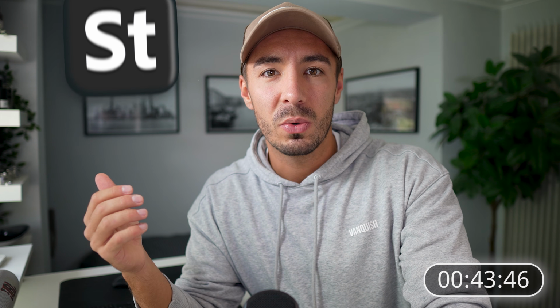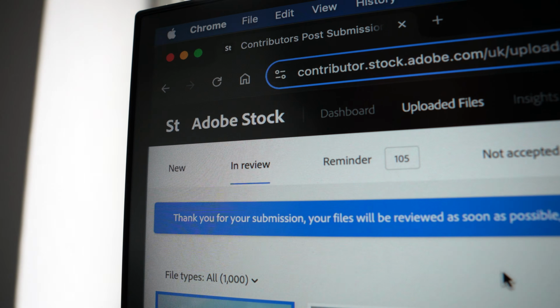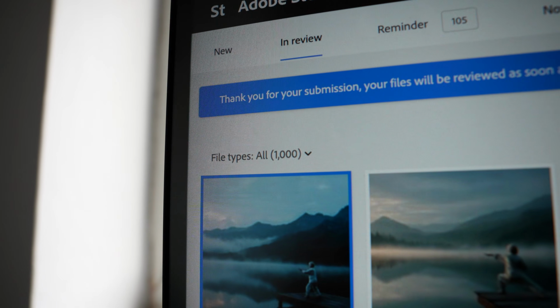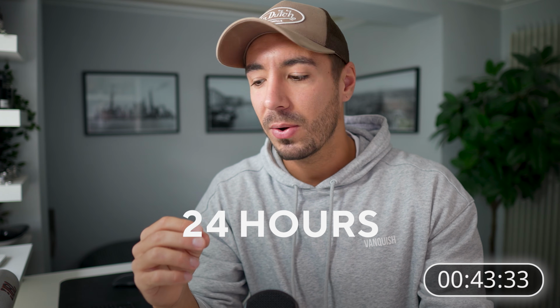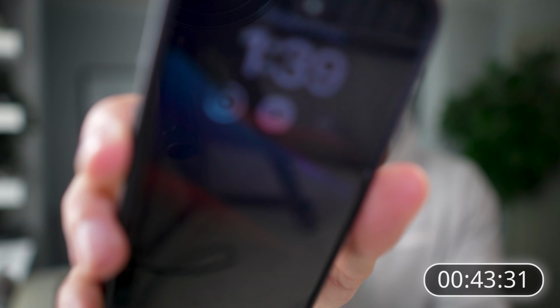And that's it. All 1,000 images have been uploaded and submitted to Adobe Stock, and right here you can see 1,000 images are currently in review. But in total, from start to finish, this entire process of generating, upscaling, and uploading all 1,000 images has taken me just under 24 hours, as the time is currently 1:39 p.m., so we were just cutting it fine for this 24-hour challenge.